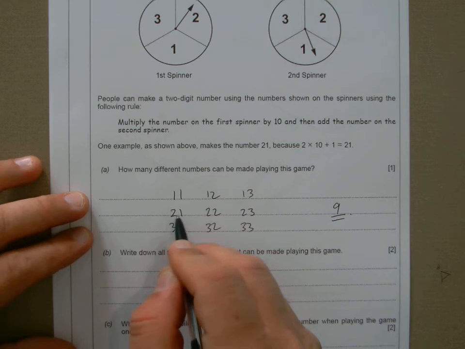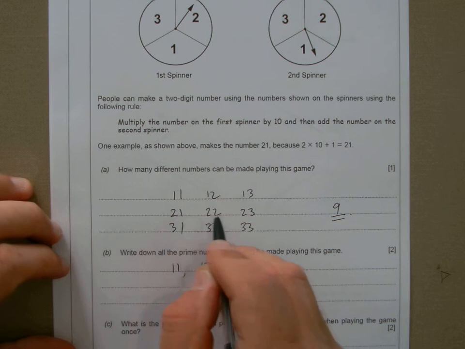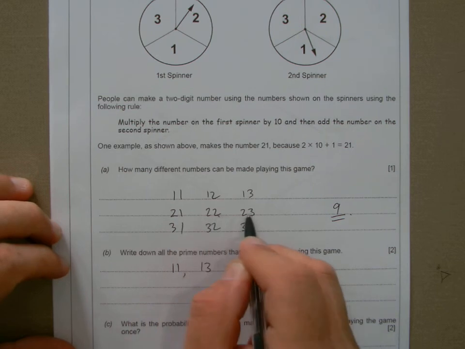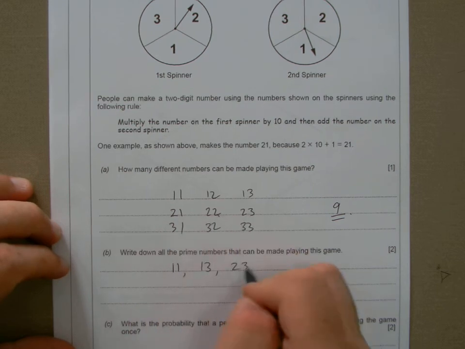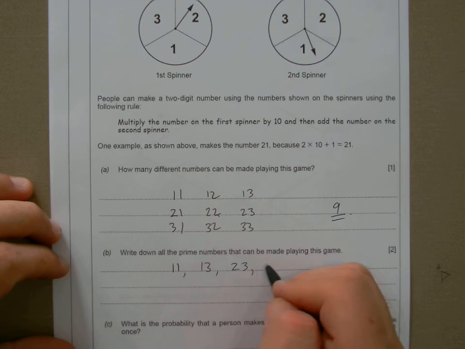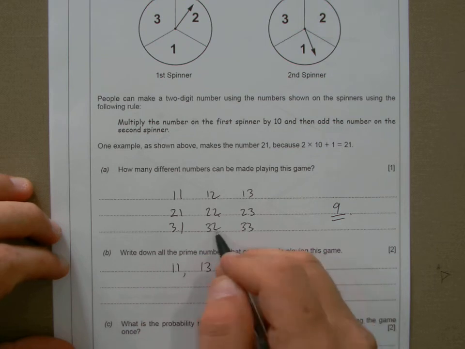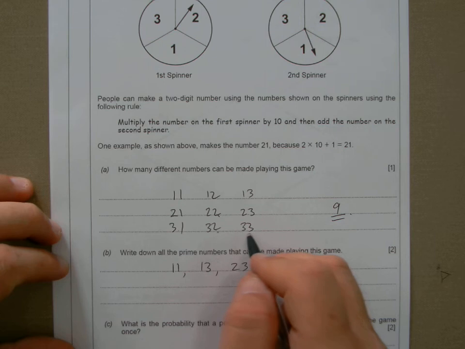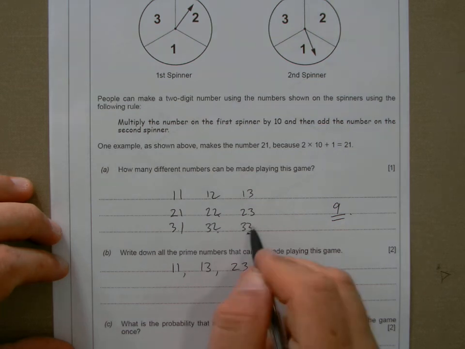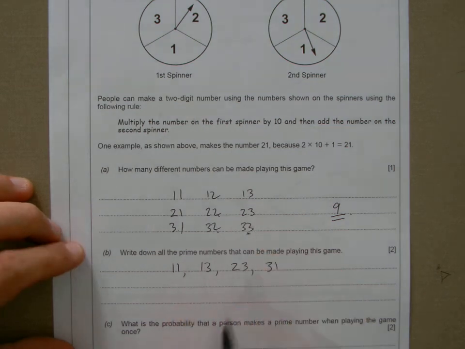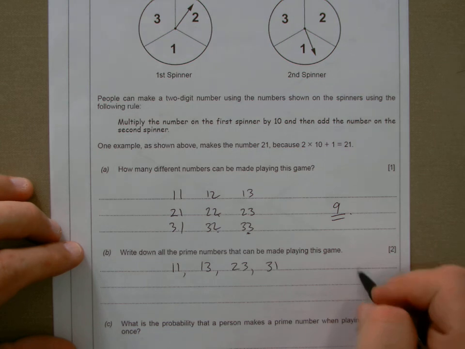21 isn't actually, you might be thinking it is, but 3 goes into 21, doesn't it? 7 goes into it. 22 isn't, it's even. 23 is. 31 also is. 32 isn't, lots of numbers go into that. And 33 isn't, because 3 goes into it, and 11 goes into it, so it's got a few factors. So it says then, write down all the prime numbers. Well, we've done that, so we've got 4 in total.